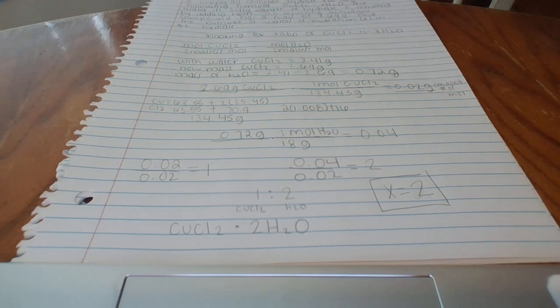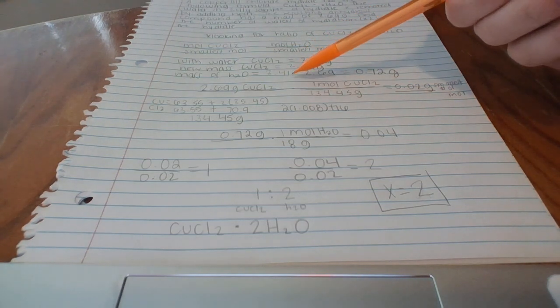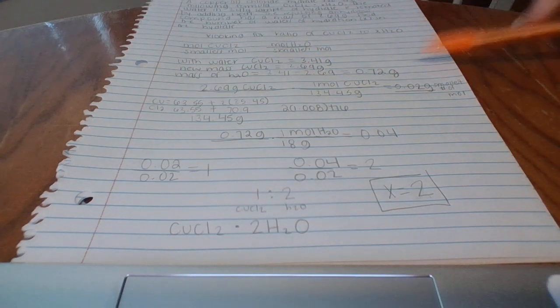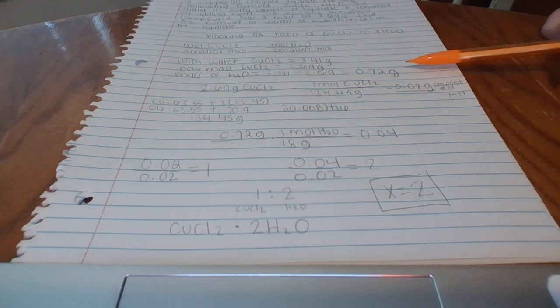After removing the water by heating, the mass of the copper chloride was 2.69 grams. To find the mass of the water, I subtracted 2.69 from 3.41, the new from the initial, and that gave me 0.72 grams.